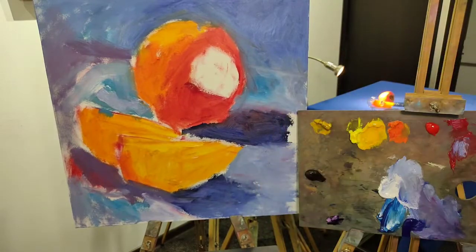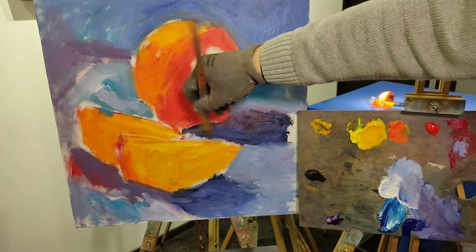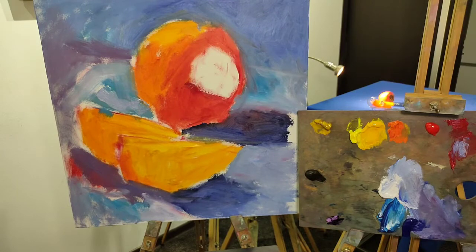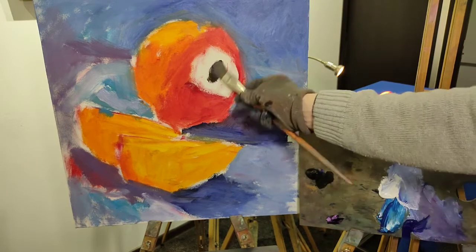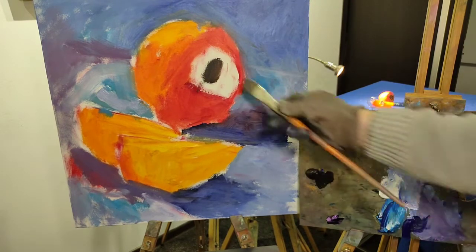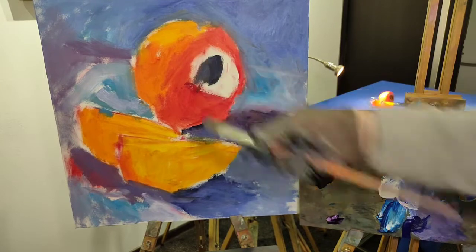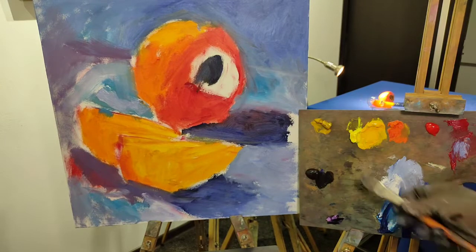Yes, that's it. Well, now we can start work more deliberately on those green parts, or as we see them, dark parts of our persimmon.